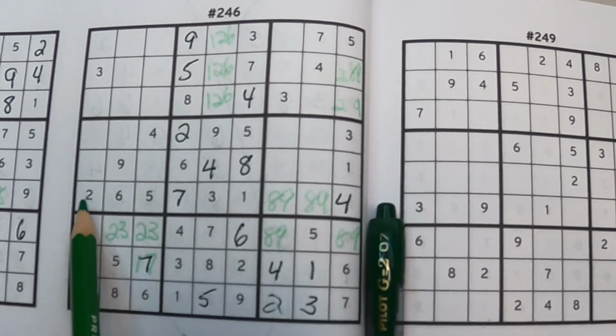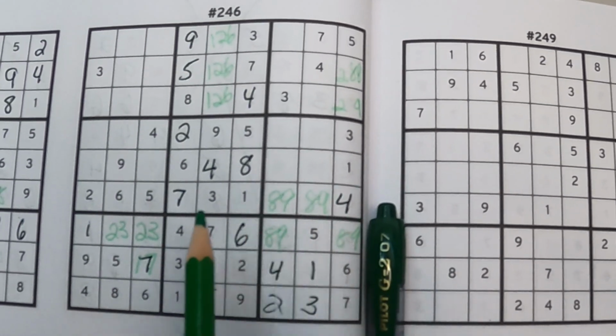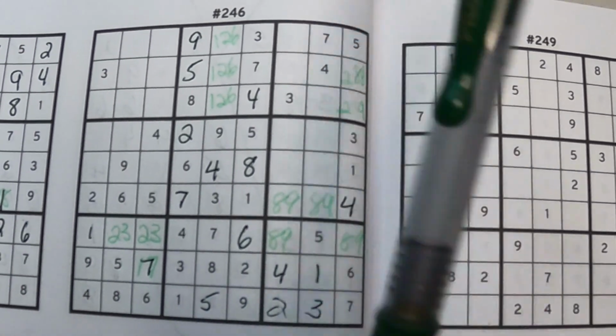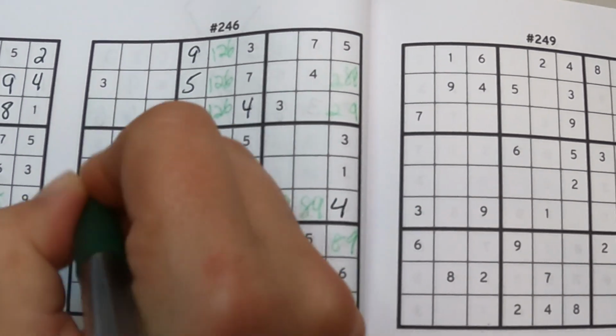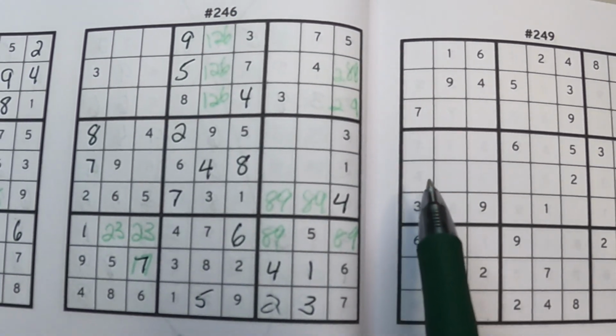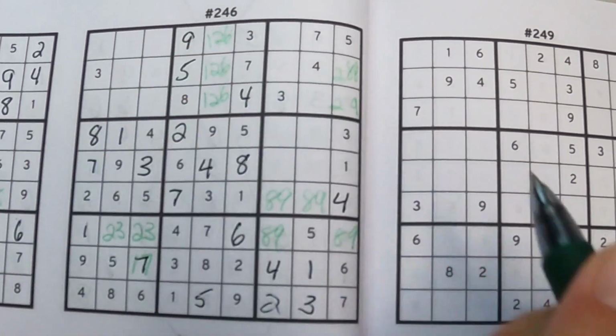If we look at this box, we're missing 1, 3, 7, and 8. We've got a 1 and 3 here and an 8 here. So this is our 7. That 1 and 3 makes this our 8. We've got a 3 here, so 1, 3.